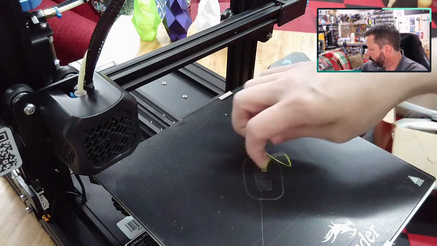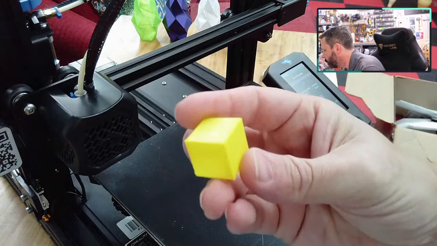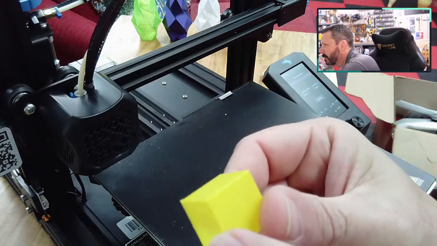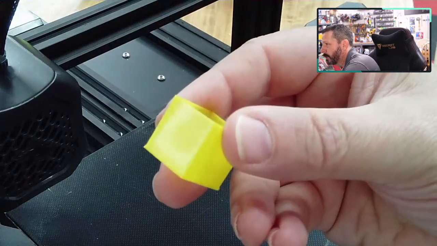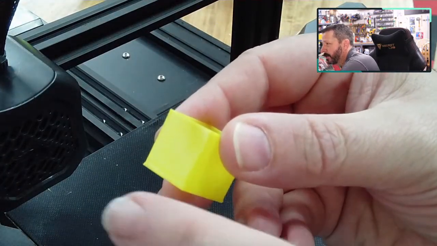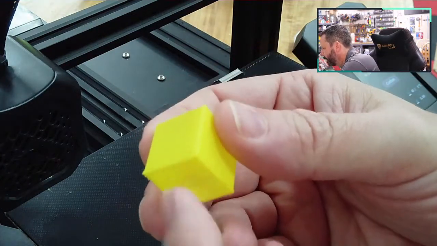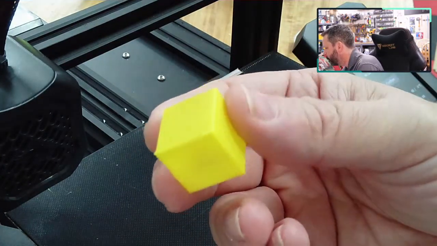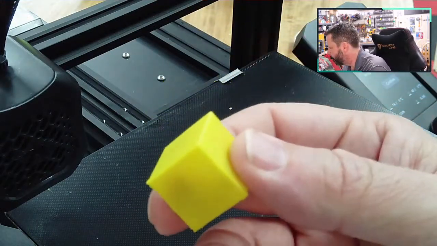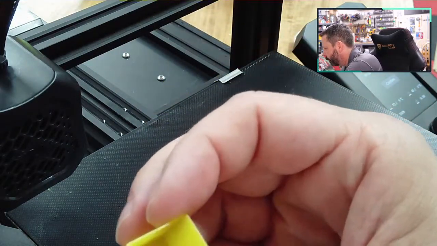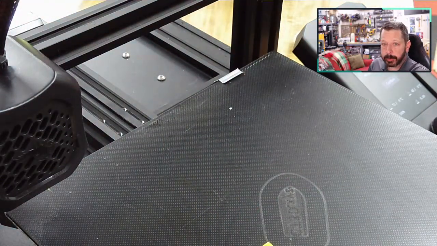There we go. So now what we want to do, look, I'm a little bit close here. There's some elephant's foot. Kind of see how it's flared out at the bottom. There's still some elephant's foot there. I'm trying to put too much filament in that one spot. So let's not worry about that right now, but let's worry about this wall thickness, so flow rate. So these walls should be 0.4 millimeters thick.